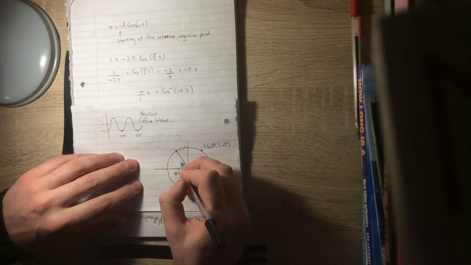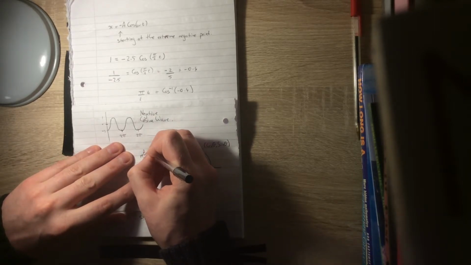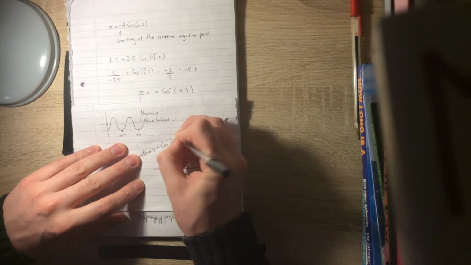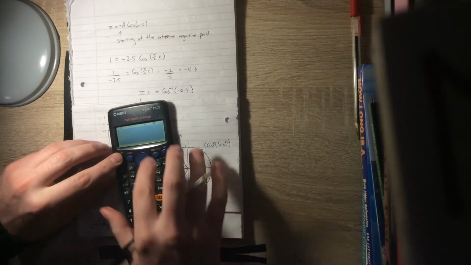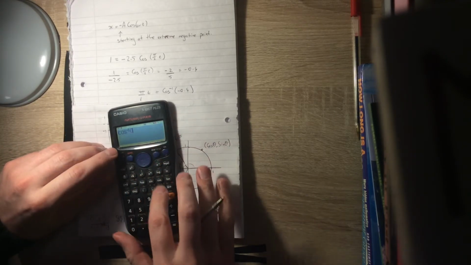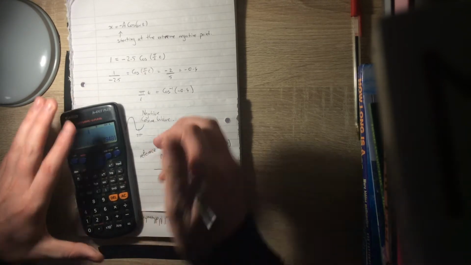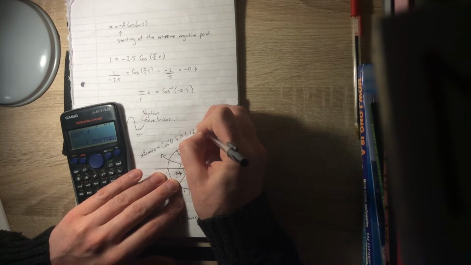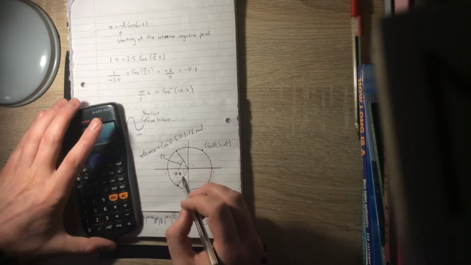To find our reference angle, that's going to be the cos inverse of 0.4. If you go to your calculator and make sure it's in radians, the inverse cos of 0.4 is 1.16 radians. Let's look at the two solutions.